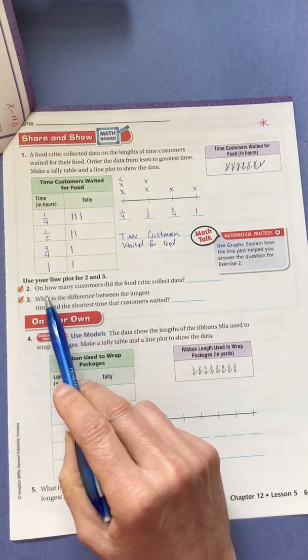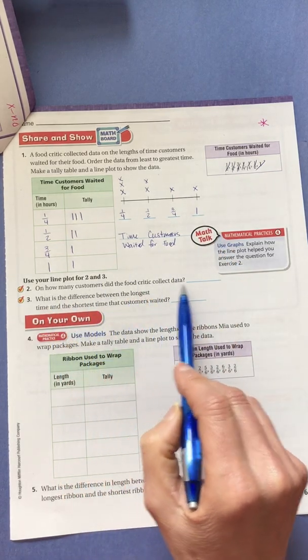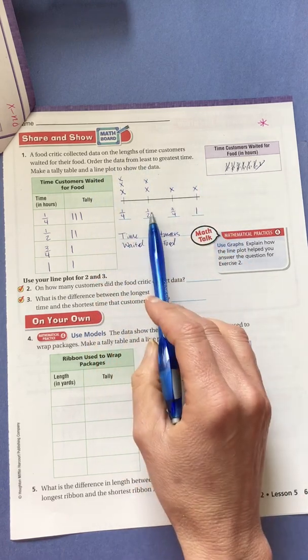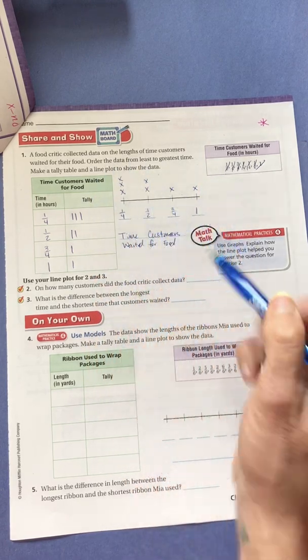So on how many customers did the food critic collect data? So I count up the total number of X's. So we've got 3, 5, 6, 7.